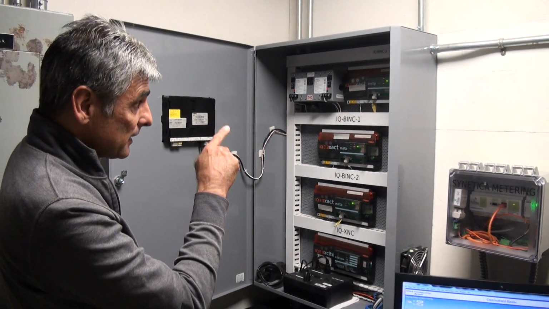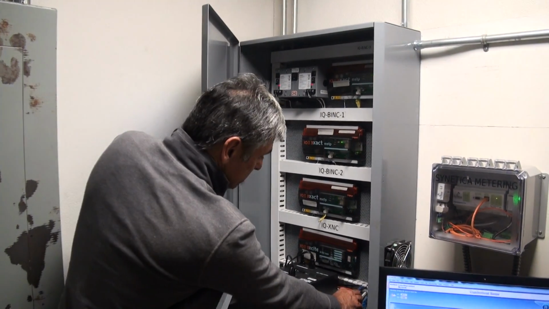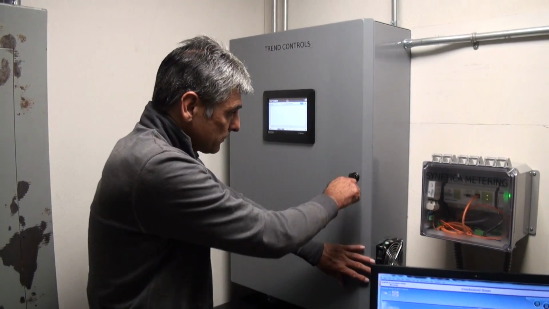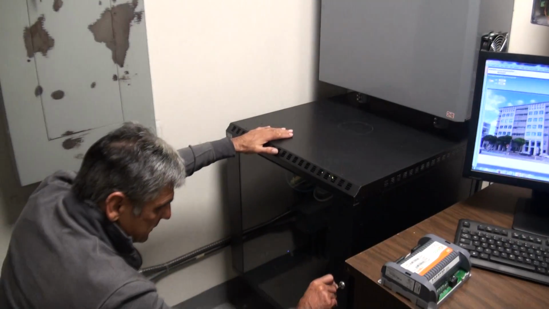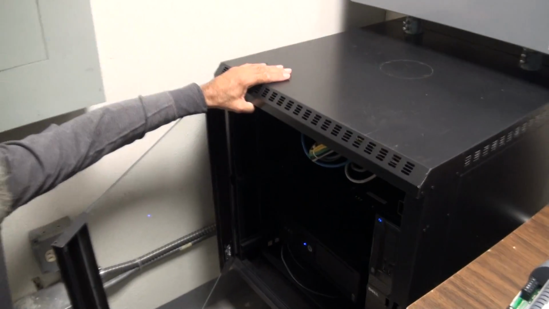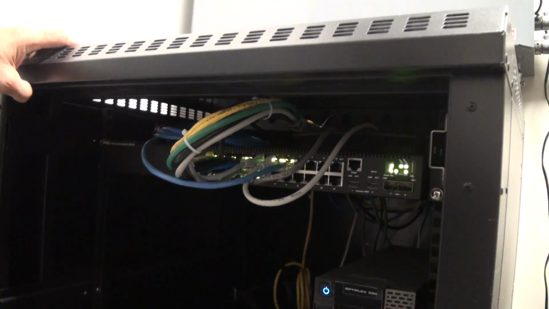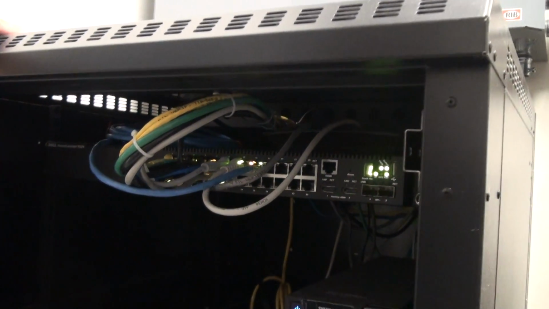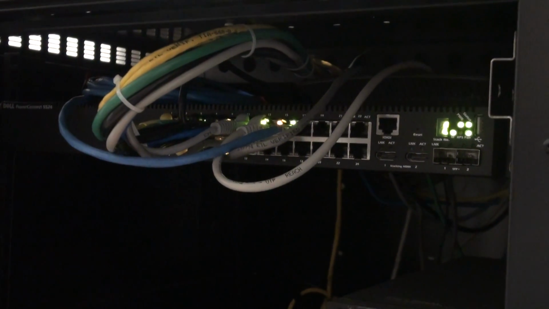It's connected directly onto a network. I'm going to show you the network. The network is built into this cabinet, and if you get down there you'll see we have a network switch, we have the PC, and we have an ADSL modem, and that's how we get our internet connectivity for this system.